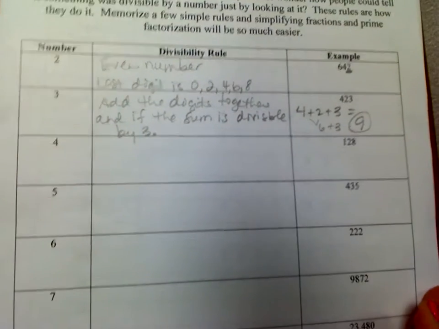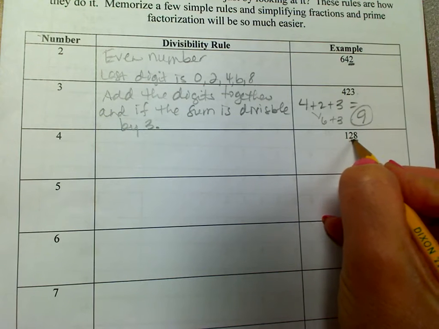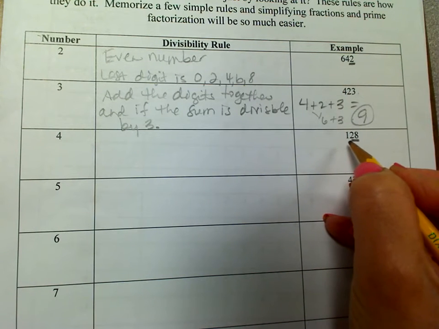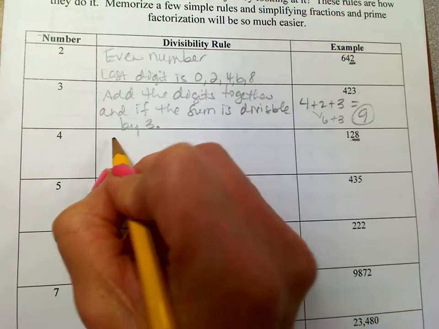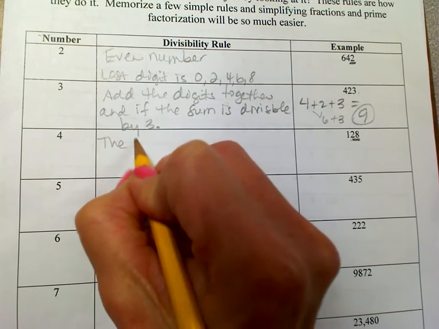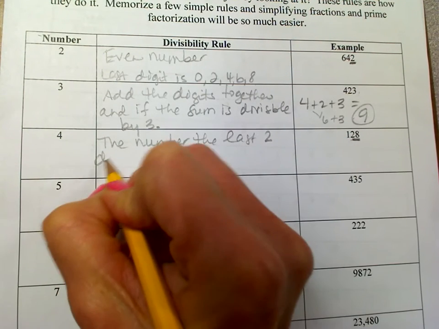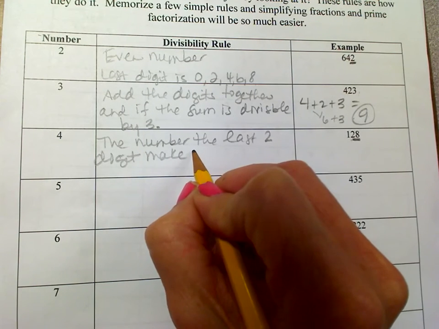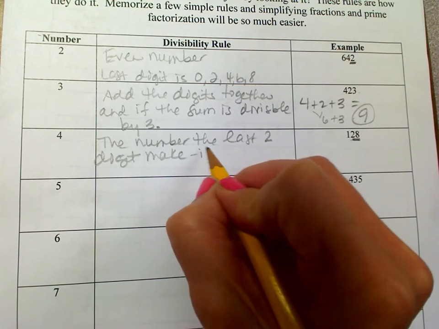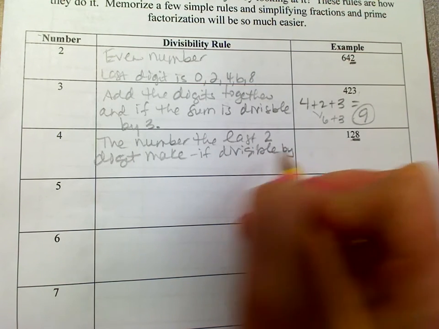That really helps. 4. To know if 4 goes into a number, look at the last 2 digits of the number. If 4 goes into the last 2 digits, then 4 can go into that number. So the number the last 2 digits make, if it's divisible by 4, 4 goes into it.